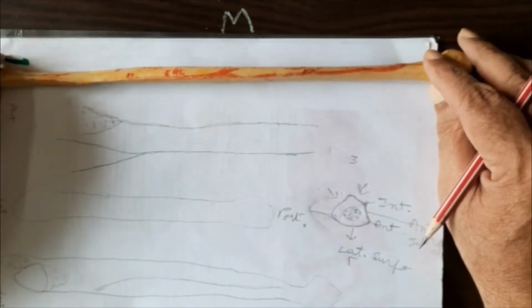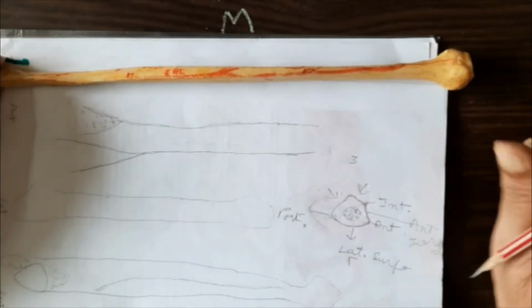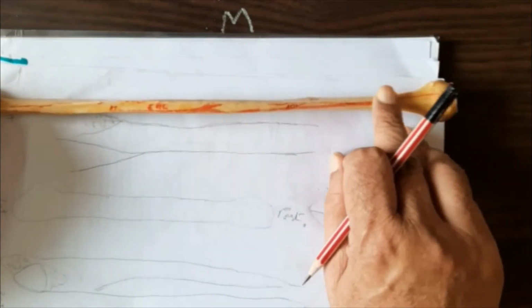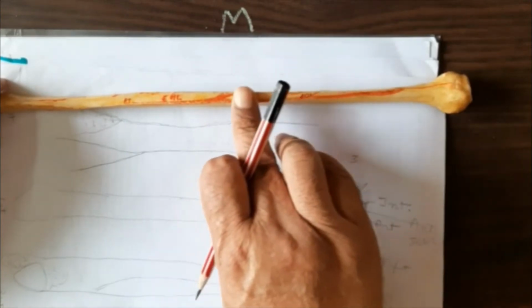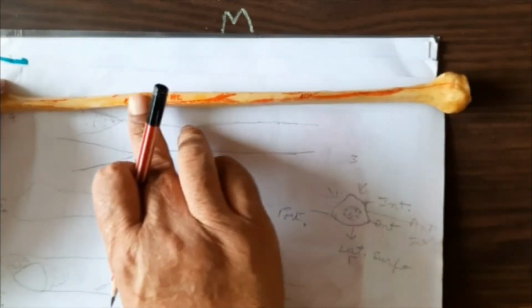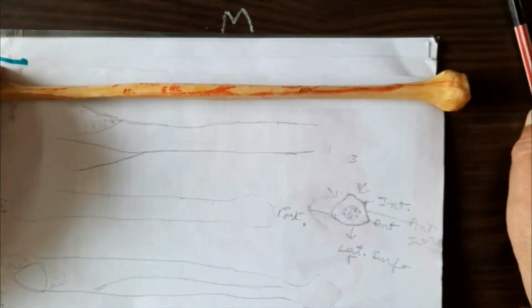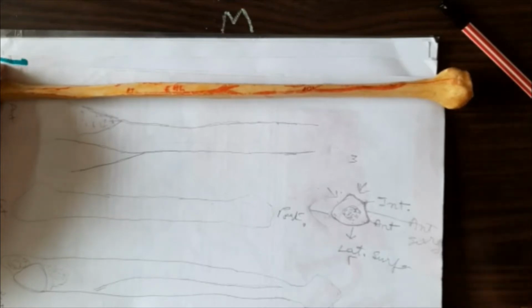On the anterior surface, extensor digitorum longus takes its origin from the upper three-fourths, right from the head, from the region of the neck, and it goes down.